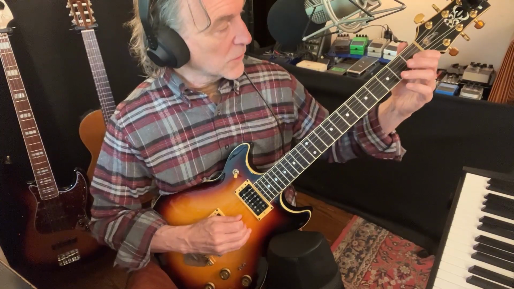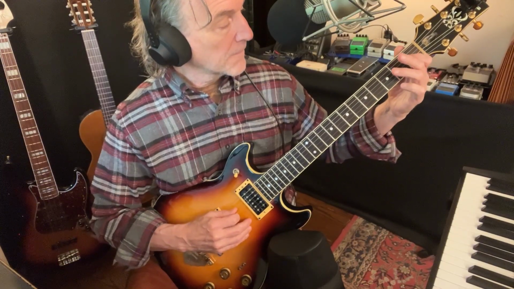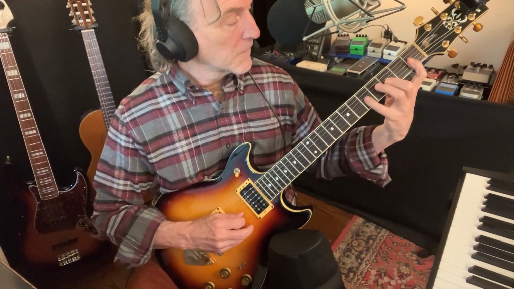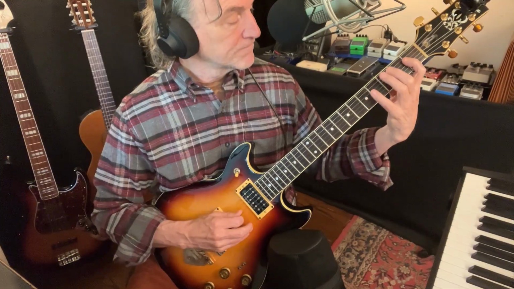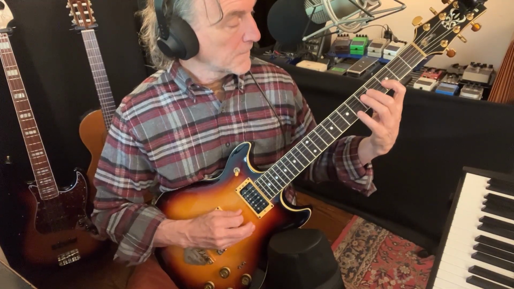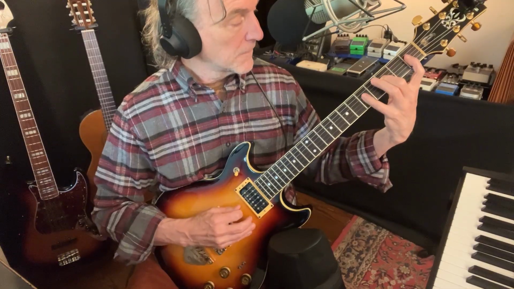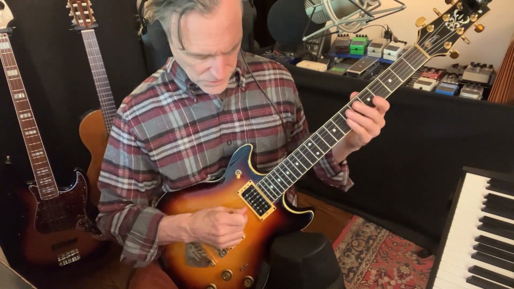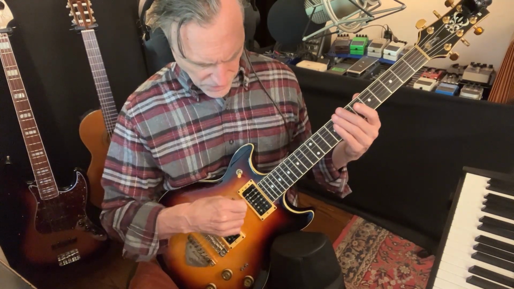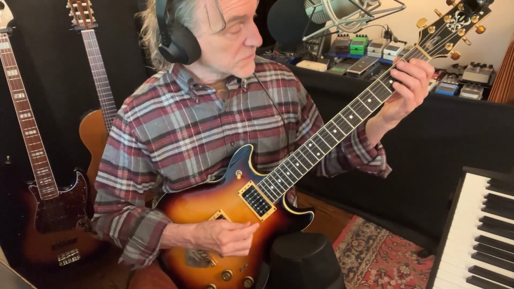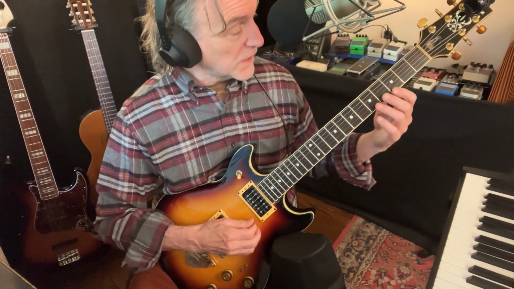I moved it down to here. I'll put a little note in the description of those notes on the third and second string. Once again, I stress a lot the idea of every two strings is the same note. So you could take this same thing and just move it here.